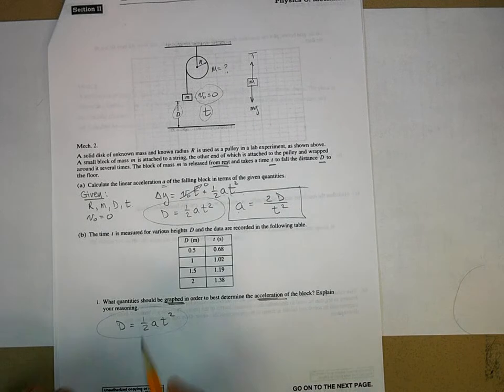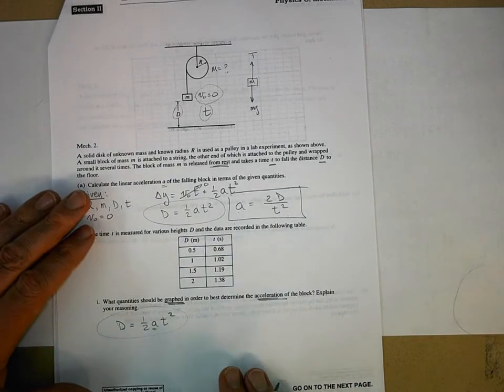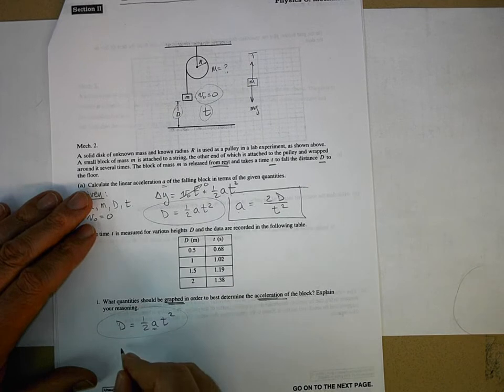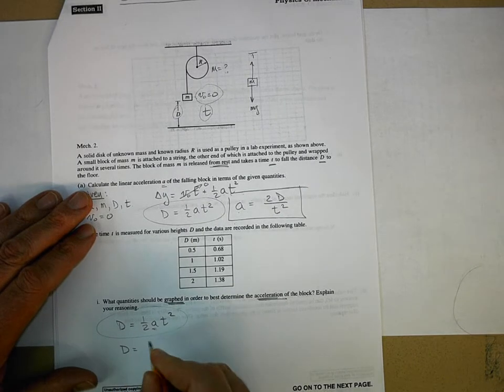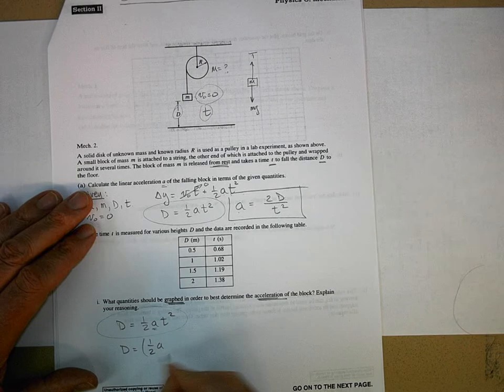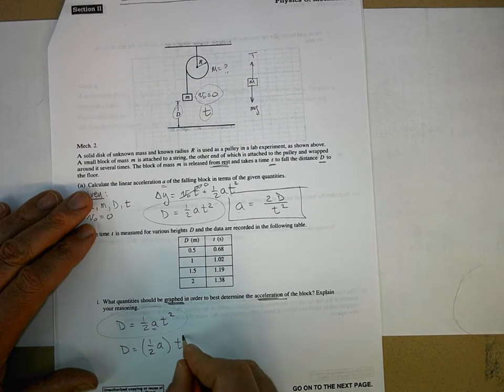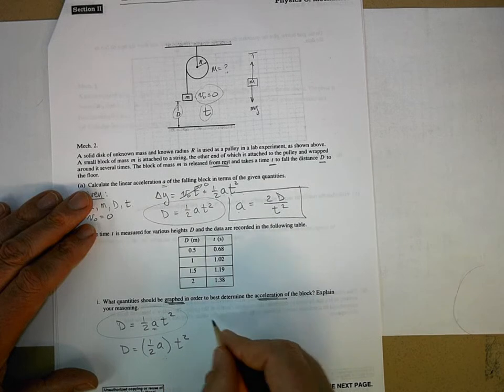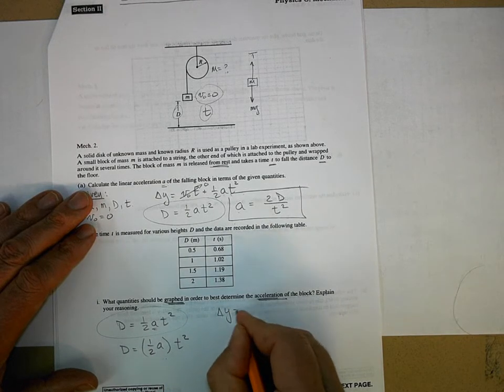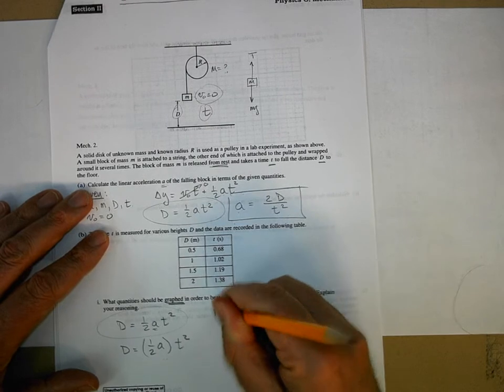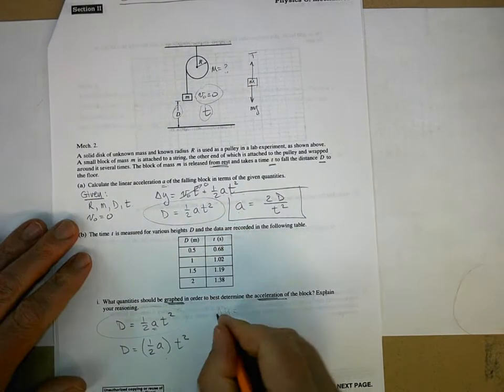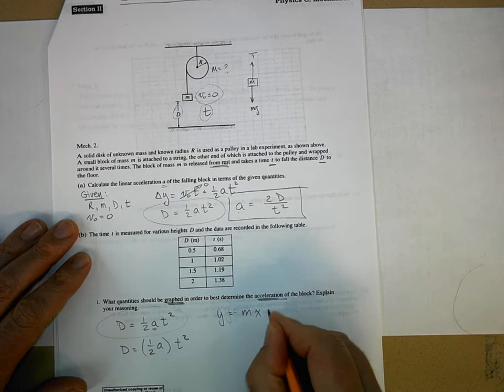Well, I don't want to graph d as a function of t, because then I'm going to get a parabola, and I don't know how to figure out the acceleration of a parabola. But I do know how to find the slope of a straight line. And so I'm going to do this. I'm going to say let d equal 1/2 a, and I'm going to put this in parentheses, t squared. Now why do I put that in parentheses? Because here's what I'm going to say. What's the equation for a straight line? It's y equals mx plus b.